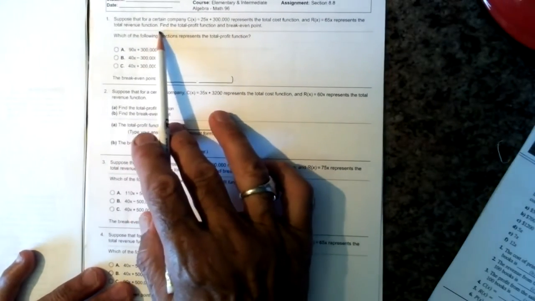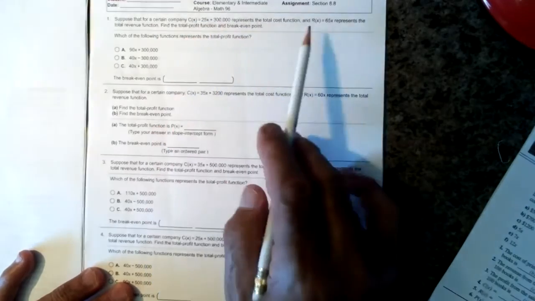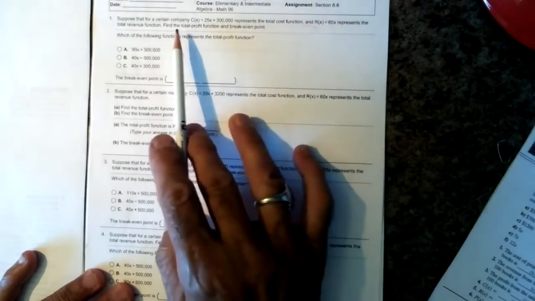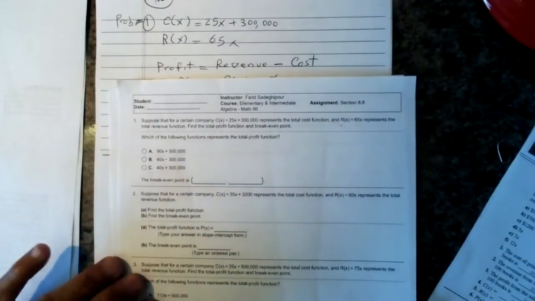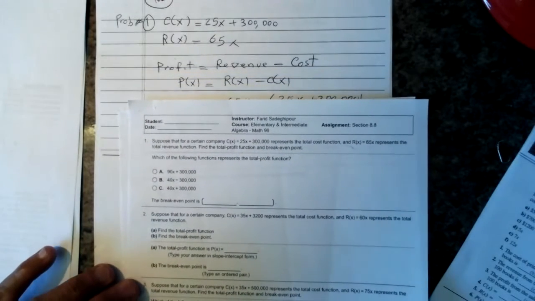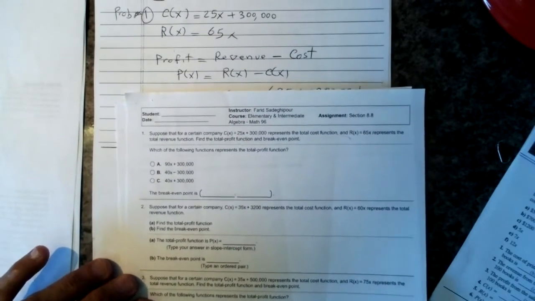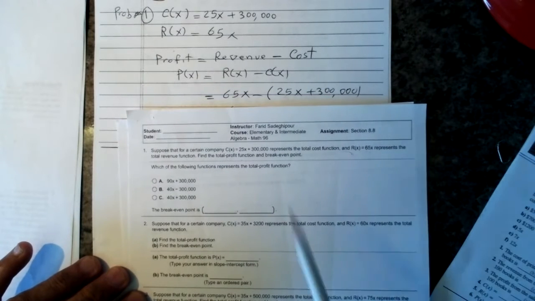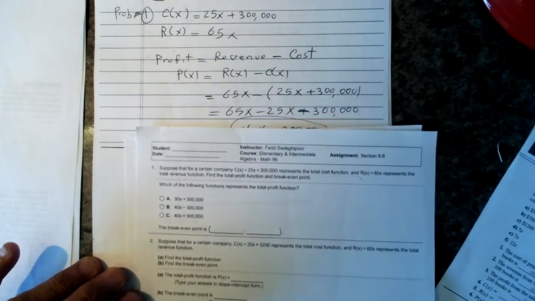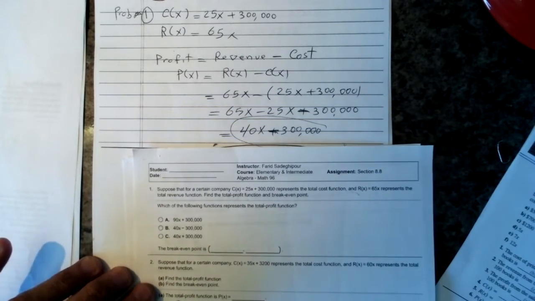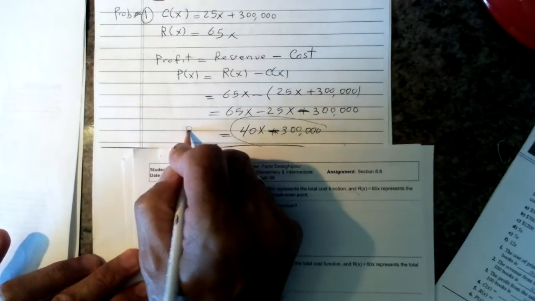Here, suppose that for a certain company, C(x) is given and R(x) is given. See, C(x) and R(x), cost and revenue are given. They want you to find the profit. The profit is revenue minus the cost, R(x) minus C(x). You want to make sure you put a parenthesis before you actually multiply this negative 1 by that. So this is your equation of the profit.